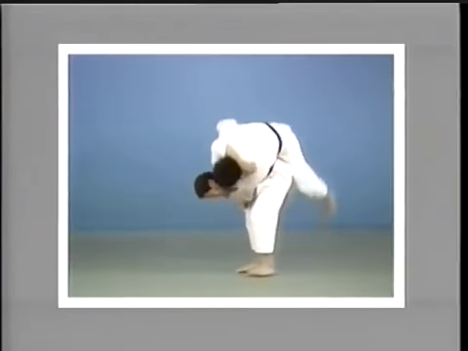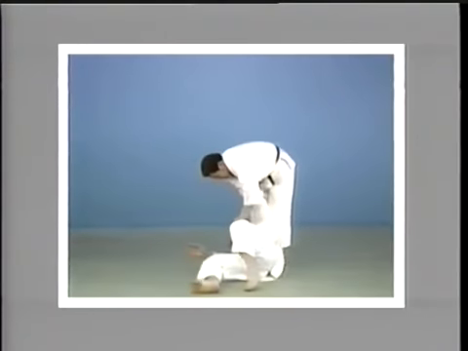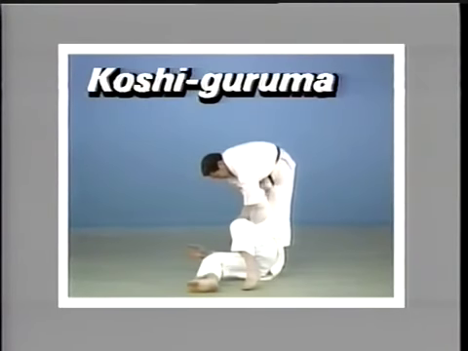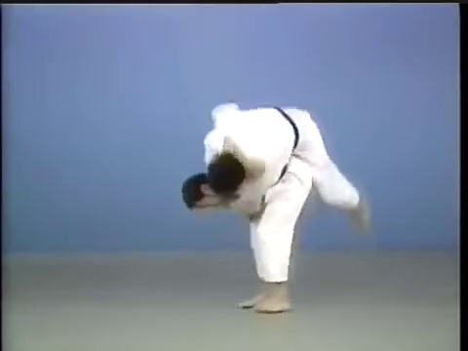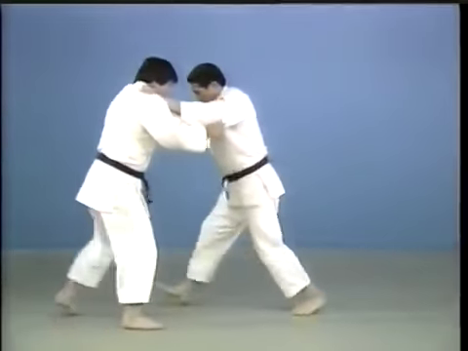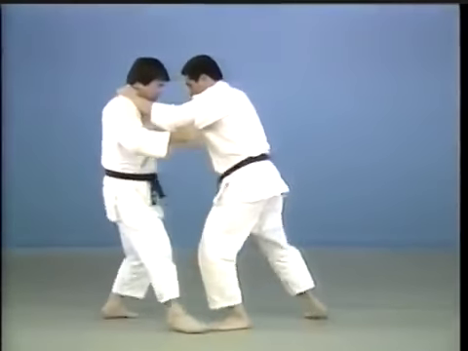Koshi guruma. In koshi guruma, you grasp your opponent by the neck and throw in a twisting motion with him on your hips.